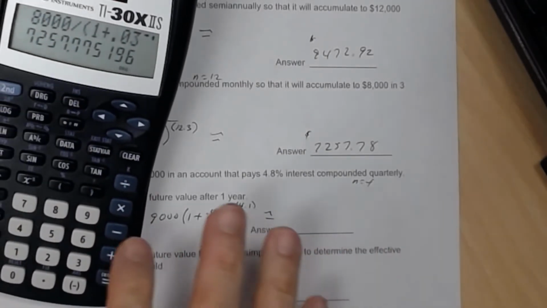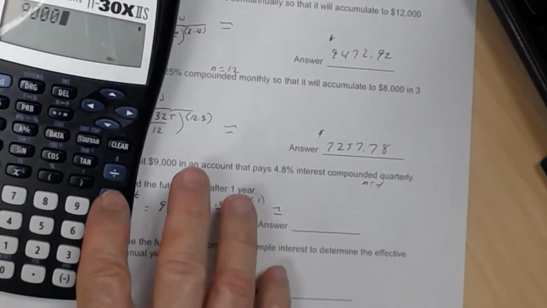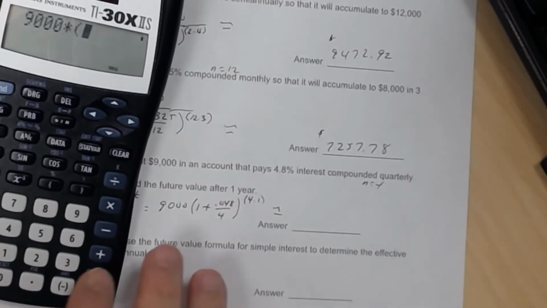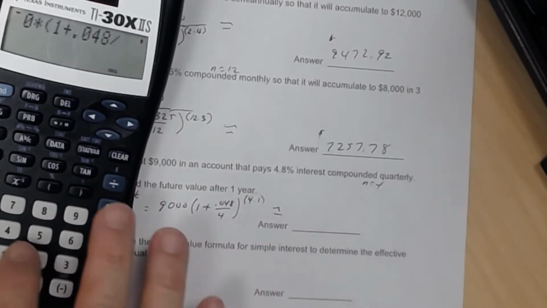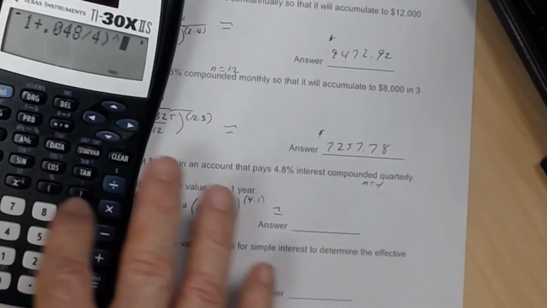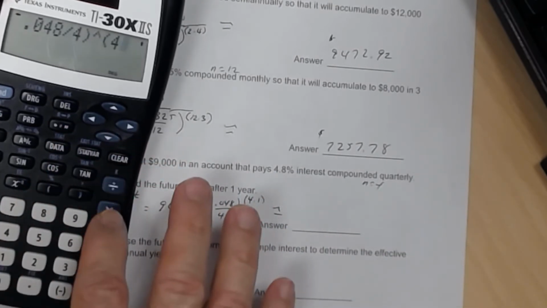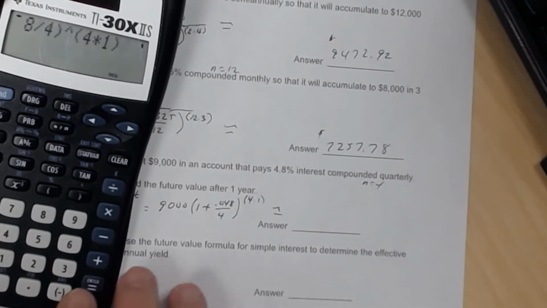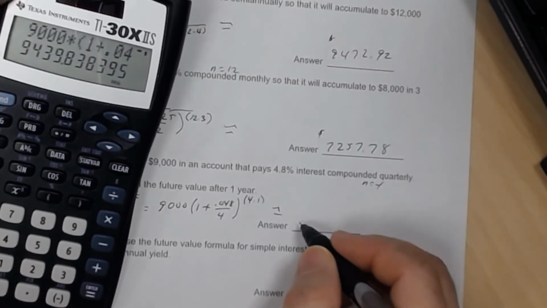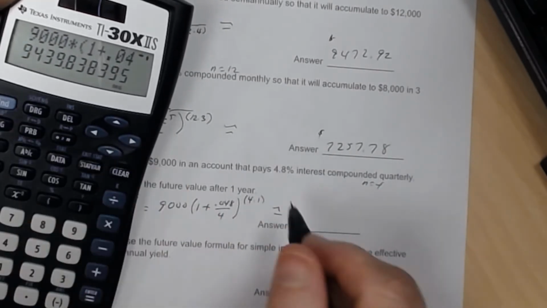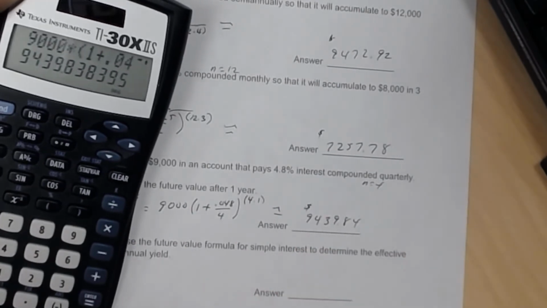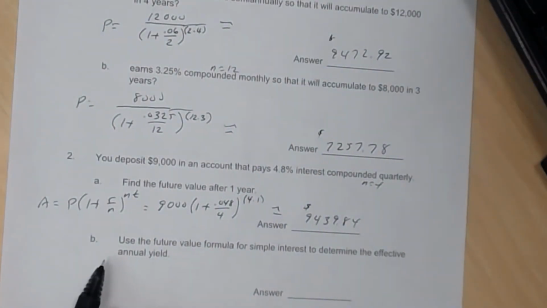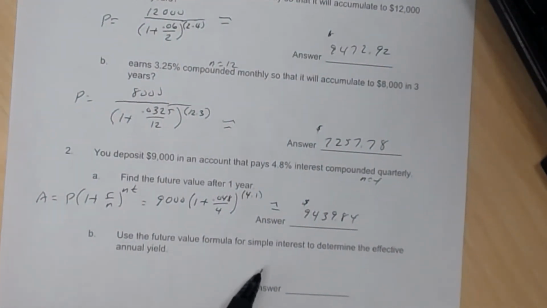So it'll be $9,000 times, in parentheses, 1 plus 0.048 divided by 4, close the parentheses, raised to the, in parentheses, 4 times 1, close the parentheses, and press equal. Let's round this to the nearest tenth. So $9,439.84.